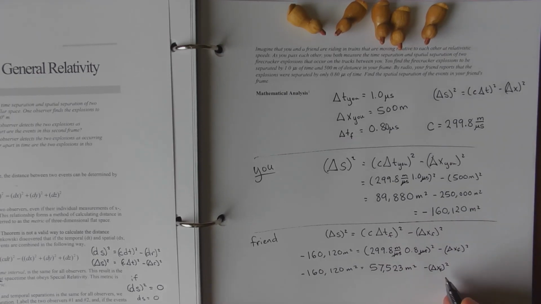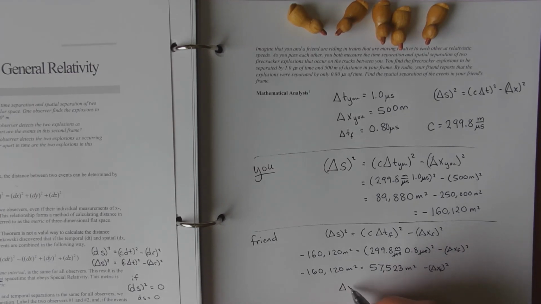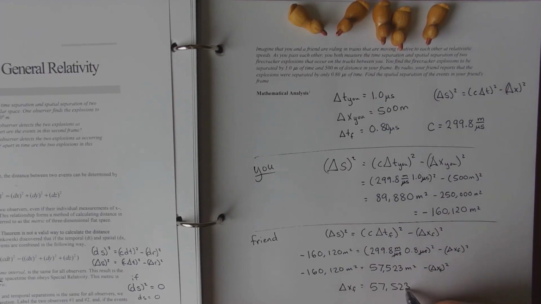And now we can solve this for delta x for your friend. So let's bring the 160,120 meters squared over to this side where it would be positive, and then we bring the negative delta x squared over to the other side, and we have 57,523 plus 160,120.